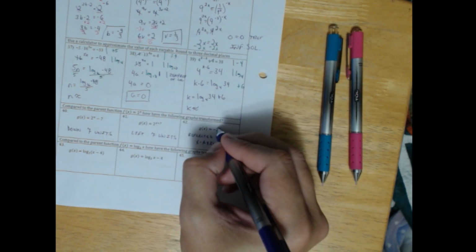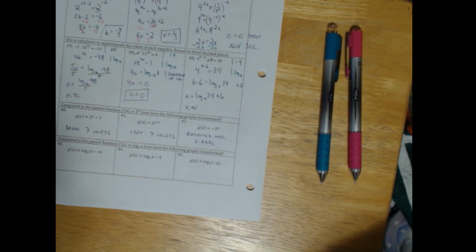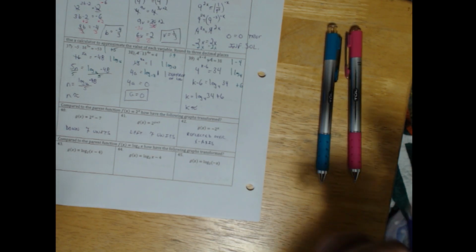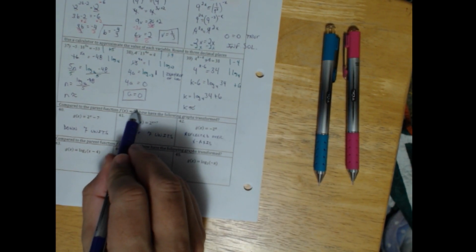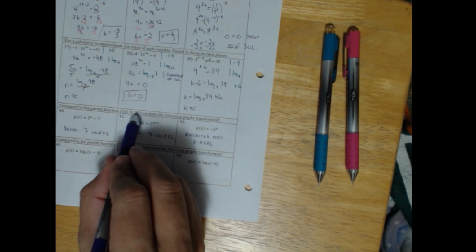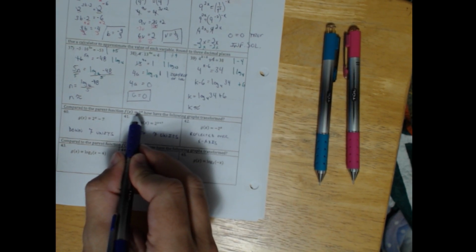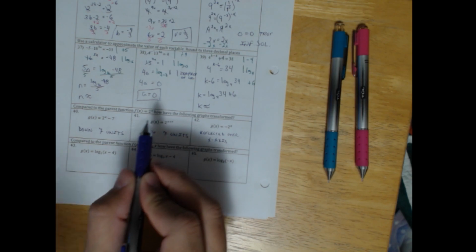Or if you're making the whole thing negative, that means the parent function can never have a negative answer, right? The asymptote here is 0, and everything's going to be above 0. But if I make the whole thing negative, I've flipped it to where there are no positive answers. So it's gone from all positive answers to all negative answers, which is a reflection over the y-axis. Oh, sorry, not the y-axis, the x-axis.